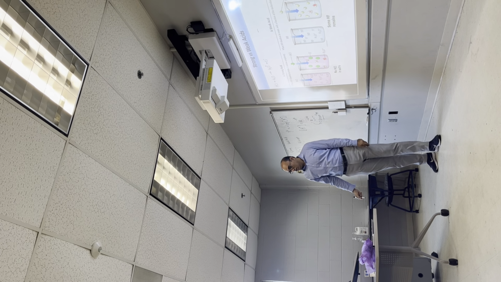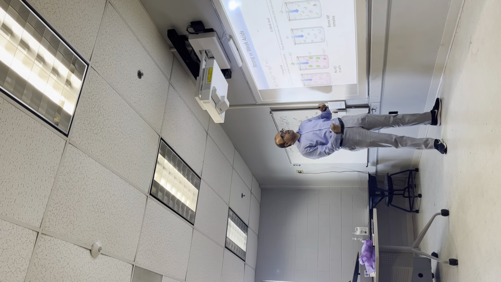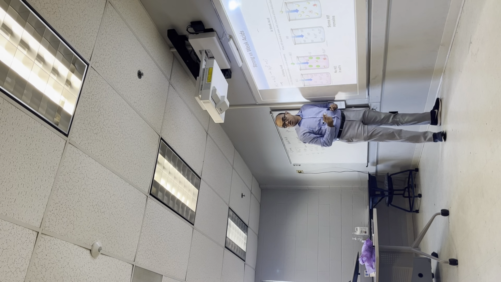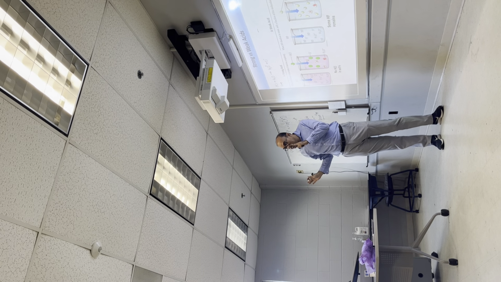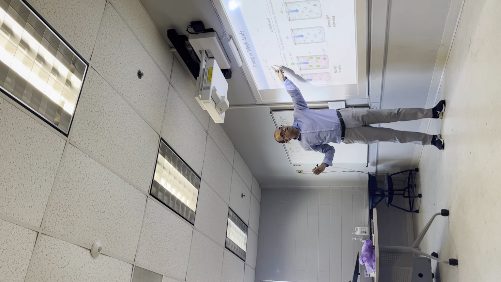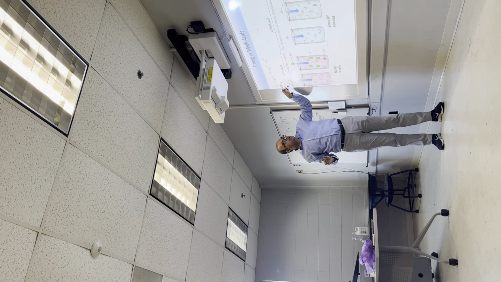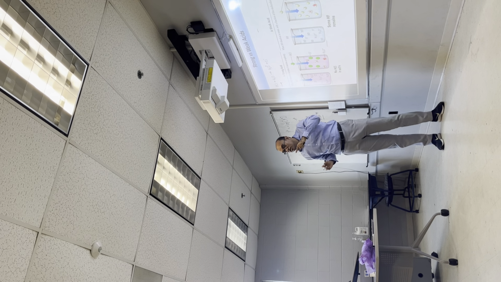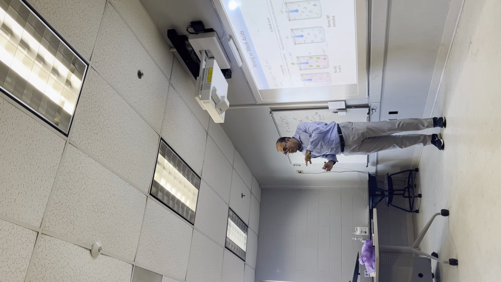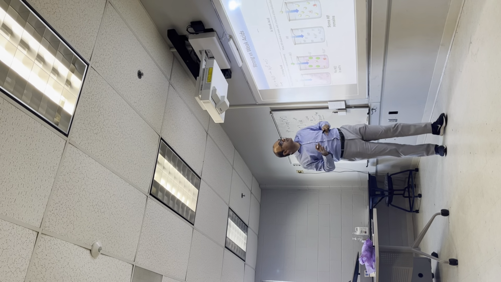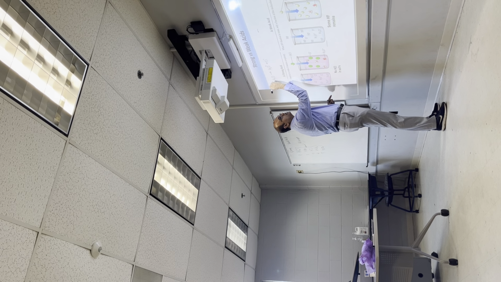Look here. This is a strong acid. It's strong, so it dissociates completely. It dissociates completely and forms these two. You don't see any HCl remaining. If an acid dissociates completely, it's a strong acid. It dissociates completely.